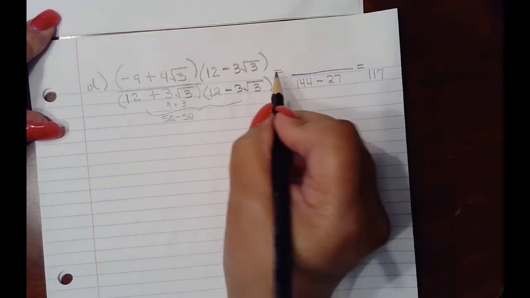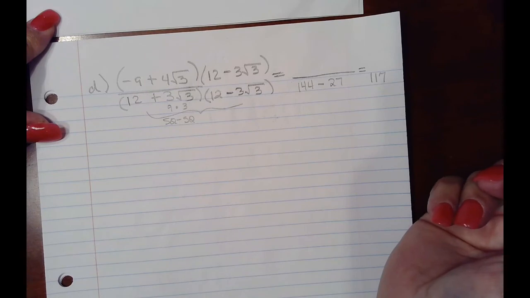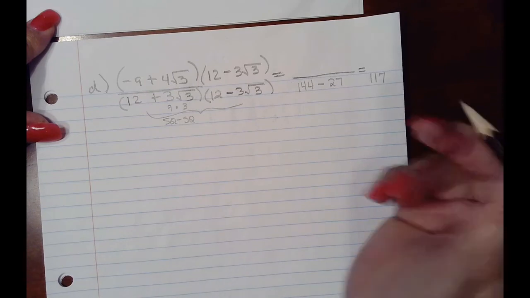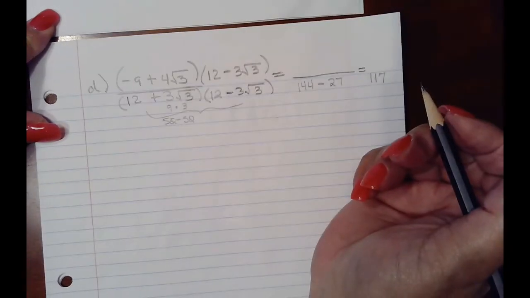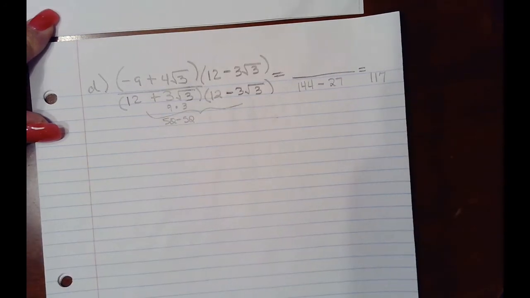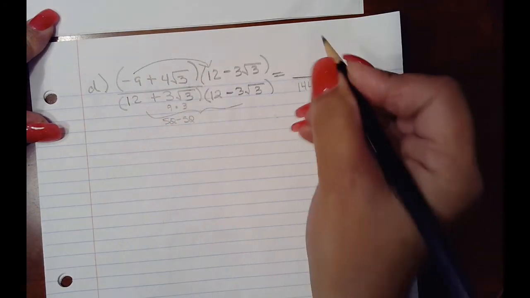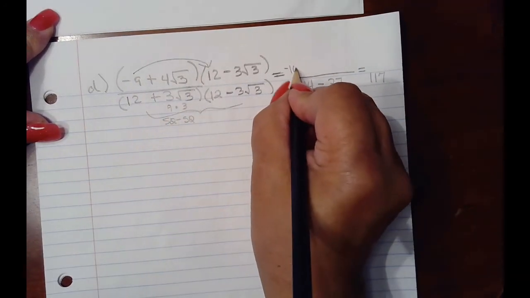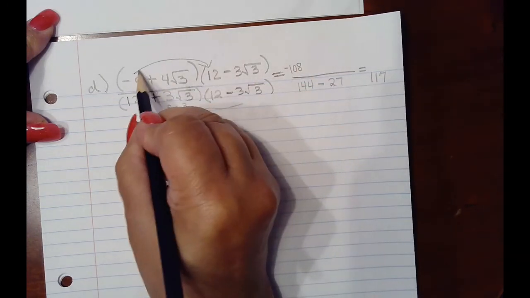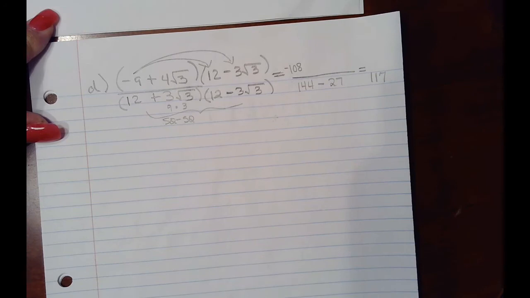And then if you're going to multiply these out, there's no shortcut here. Those are not conjugates, and they're not squaring the same binomial twice, so you have to just do full-blown factoring. So when you multiply these out, it would be negative 9 times 12, which is negative 108. Then it would be negative 9 times negative 3.